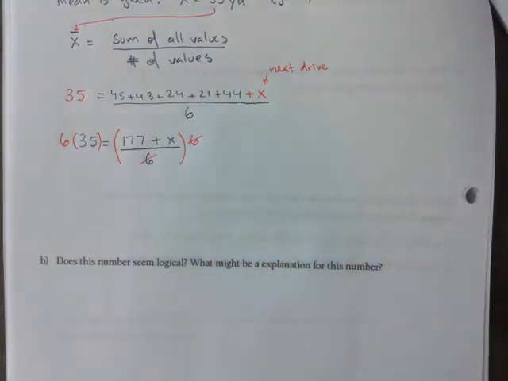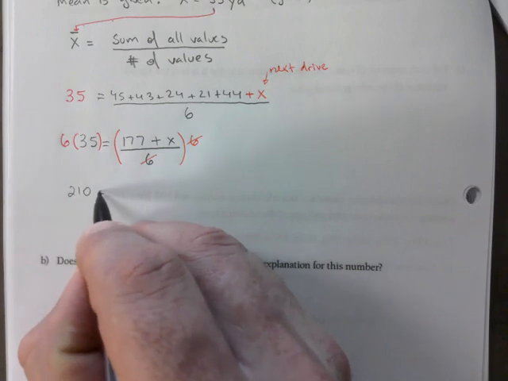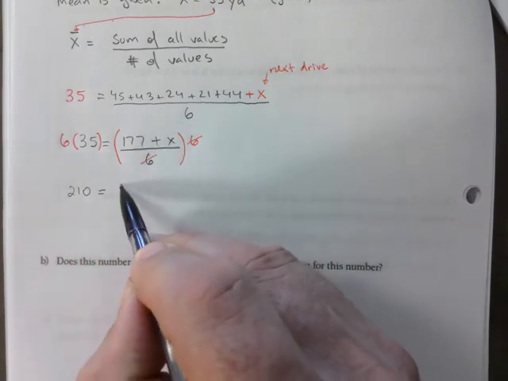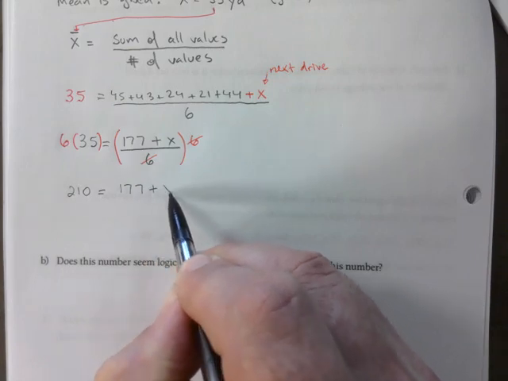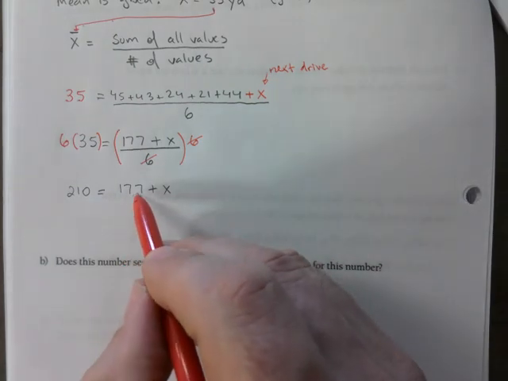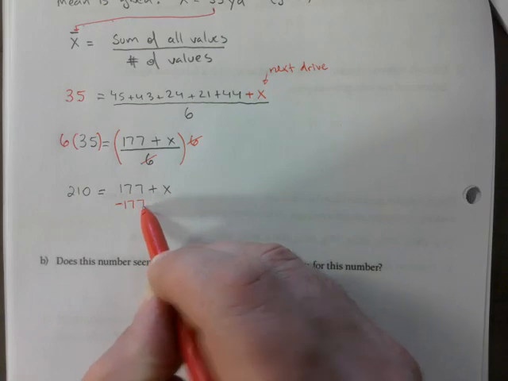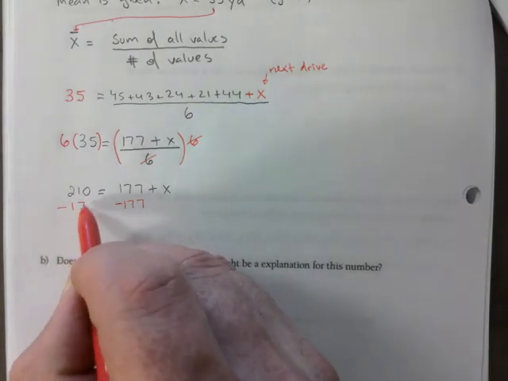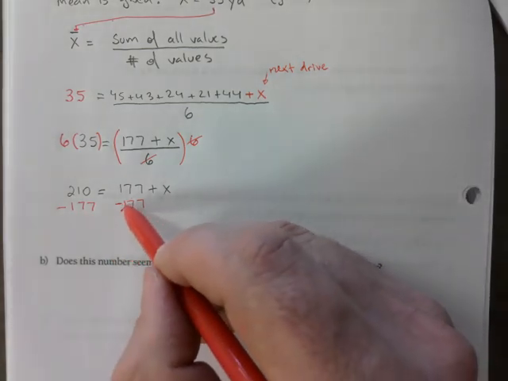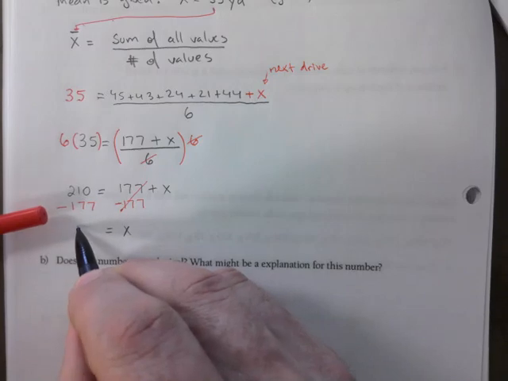On the other side, it's 6 times 35. That ends up being 210. And on this side, this whole mess just cleans up to that. And now, 177 is adding to x, so we're going to subtract 177 on this side and do the same thing to this side. It allows us to cancel out. And so x is equal to 210 minus 177. That's 33 yards.